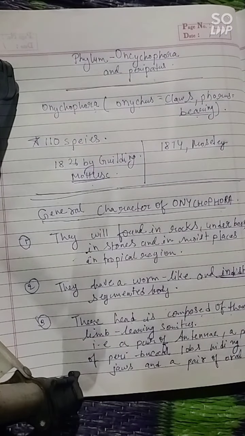At the base of each antenna is found a simple eye. So normally we say their head is composed of three limb-bearing somites: a pair of antennae, a pair of peribuccal lobes hiding the jaws, and a pair of oral or slime papillae. These are some general characters of Onychophora.